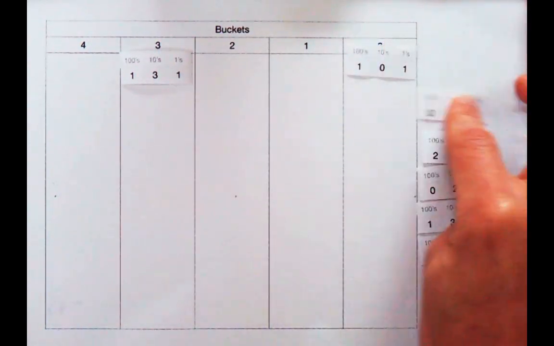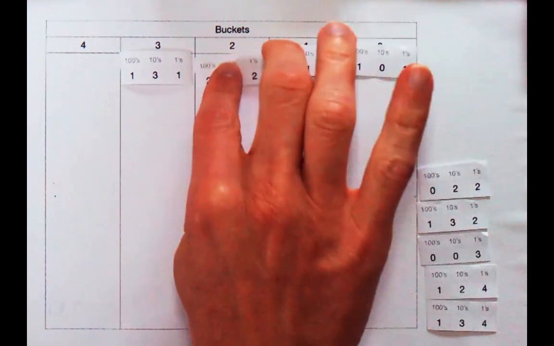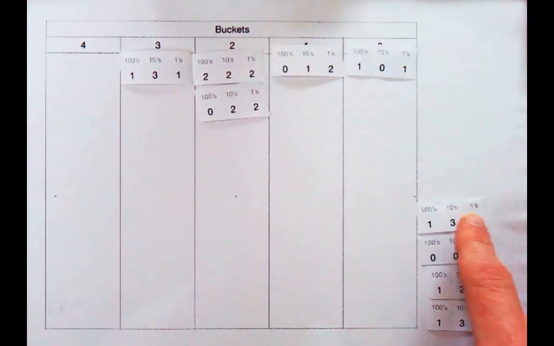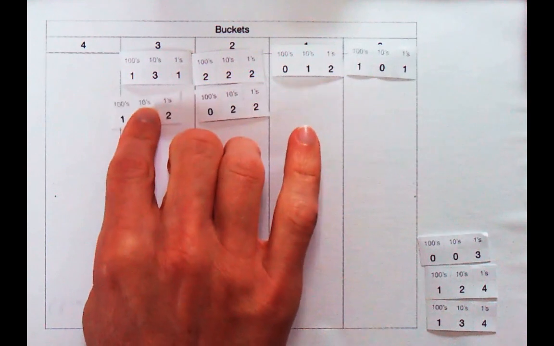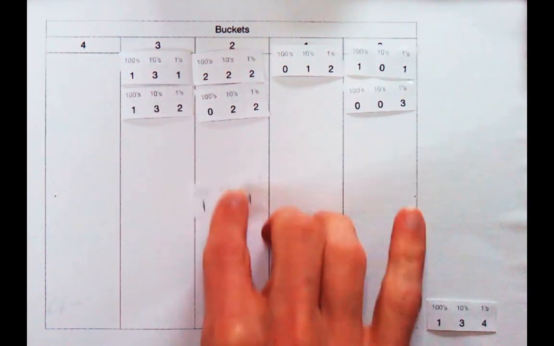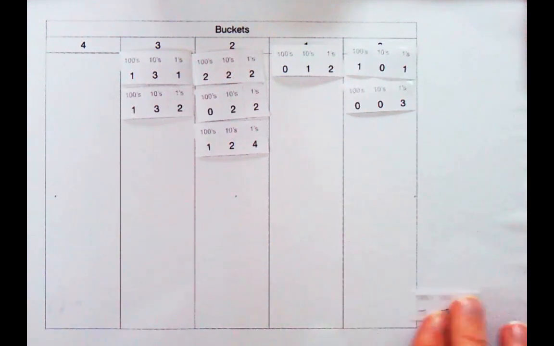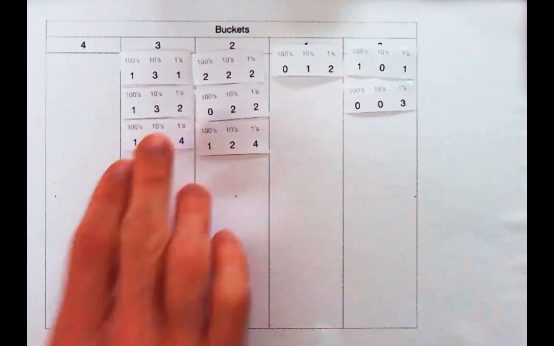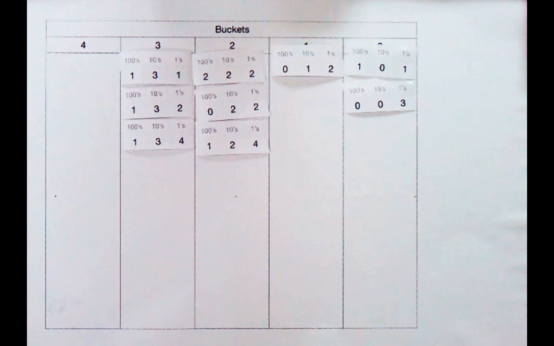So 3, 0, 1, 2, 2, 3, 0, 2, and 3. Now we repeat the process again of reassembling all of our values.